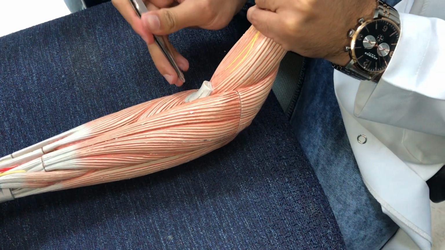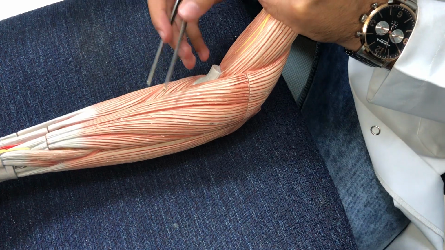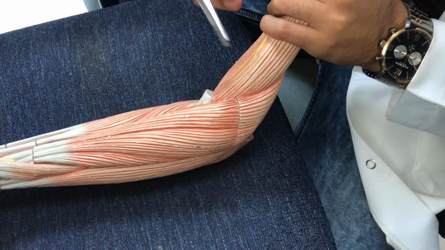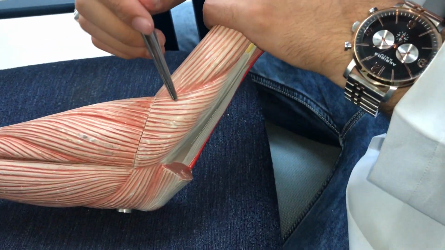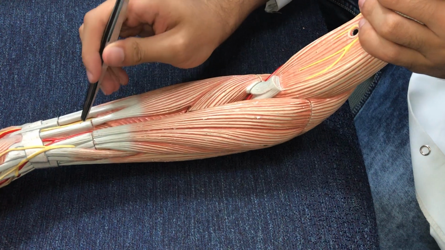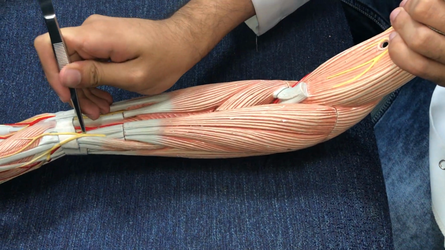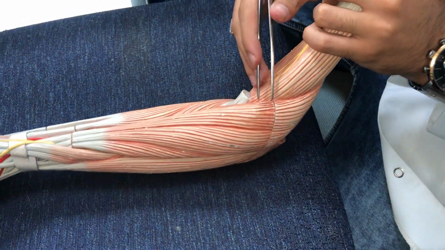So this video is a demonstration of the extensor compartment of the forearm, the muscles. We can start here by the brachioradialis muscle. Coming from here, these are the fibers of the brachioradialis, and continuing as these fibers, it inserts into the styloid process of the radius.